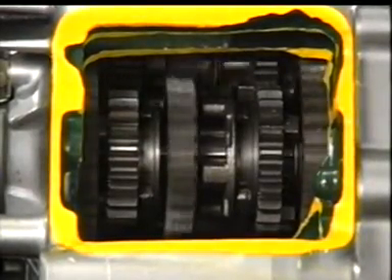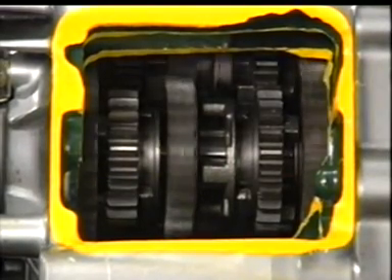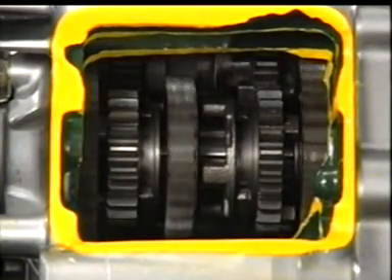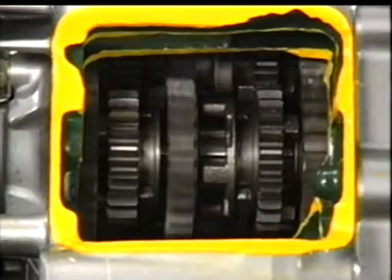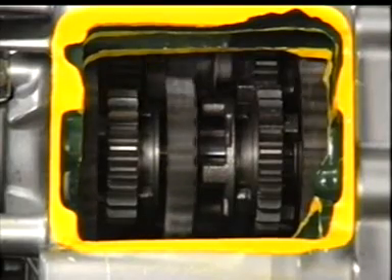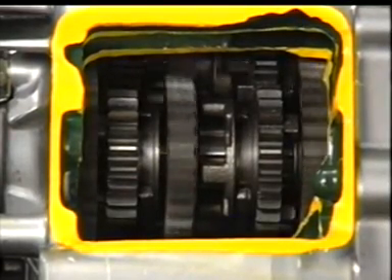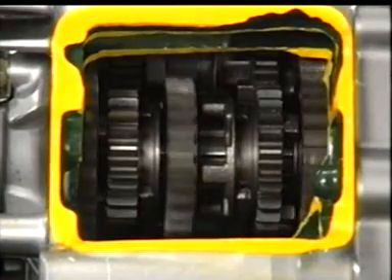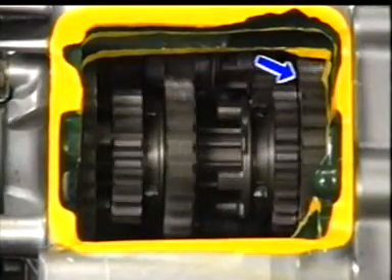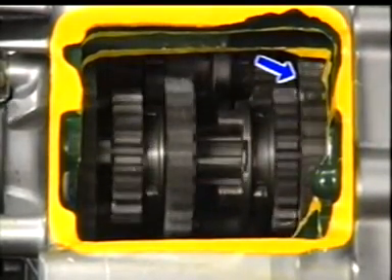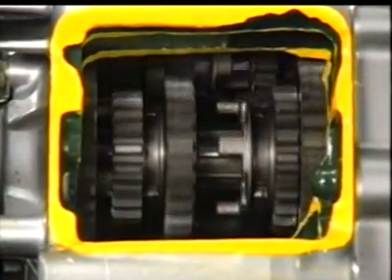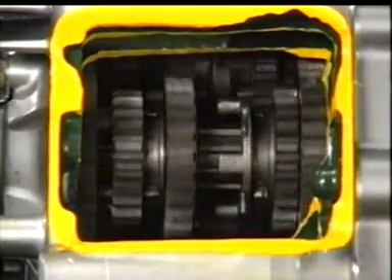Let's look at how power is transmitted when we shift from neutral into low gear. In neutral gear, the low gear of the counter shaft is consolidated with the shaft to form a single unit. But the low gear of the drive shaft is free. When the gear shifting lever is operated, the gear shifting cam rotates, and the gear shifting fork slides the dog, so that the dog is fitted onto the low gear of the drive shaft. Because the dog is coupled with the drive shaft, power is transmitted from the counter shaft to the drive shaft.